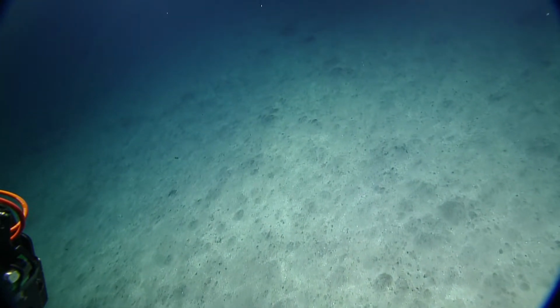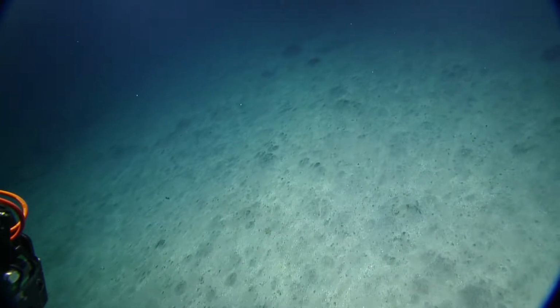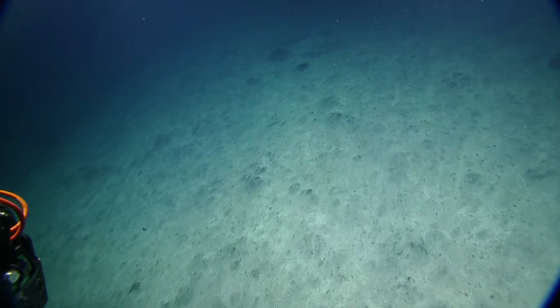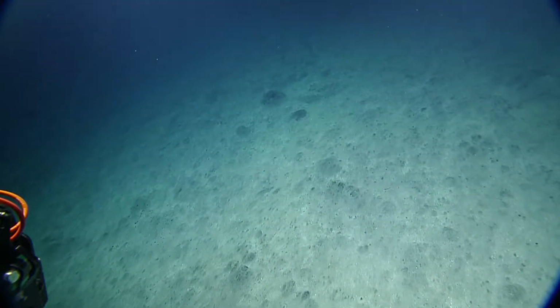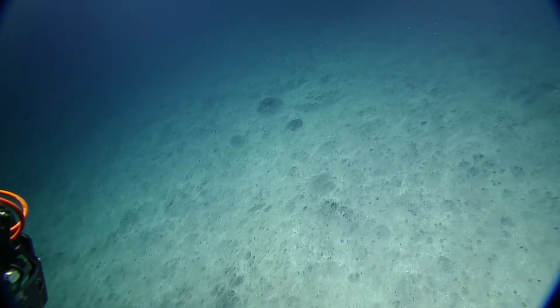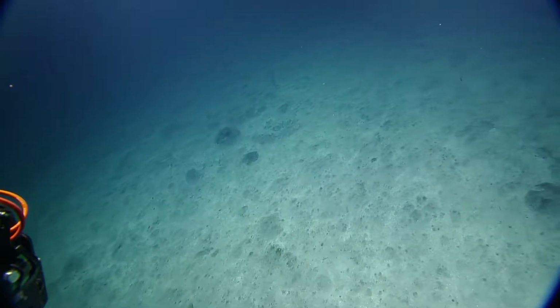We're getting some waves. Okay. I would very tentatively ID that as Liponema species. Liponema. Yeah. All right.